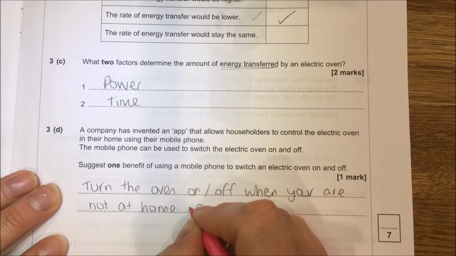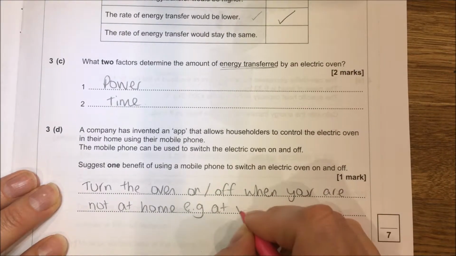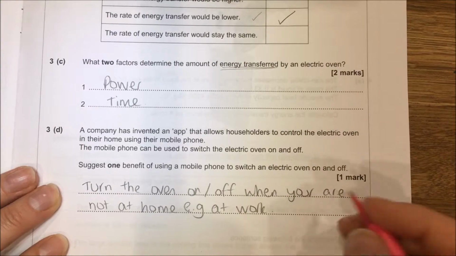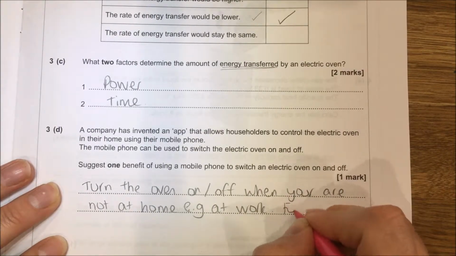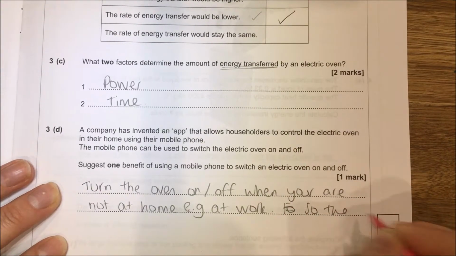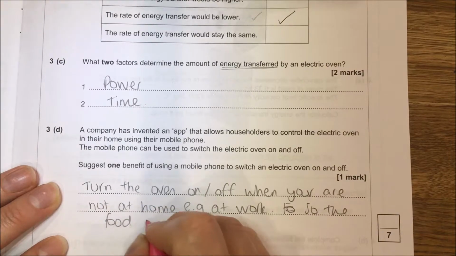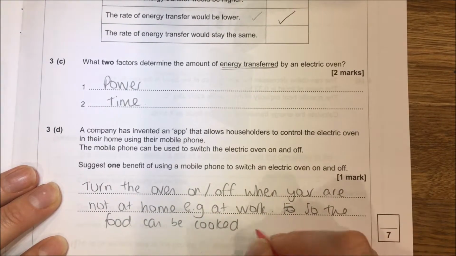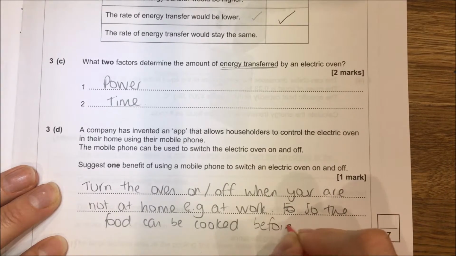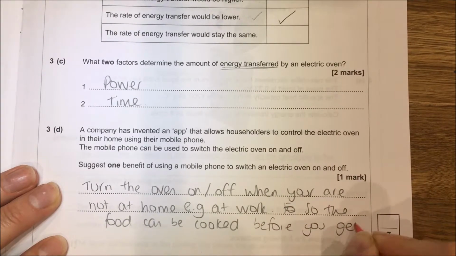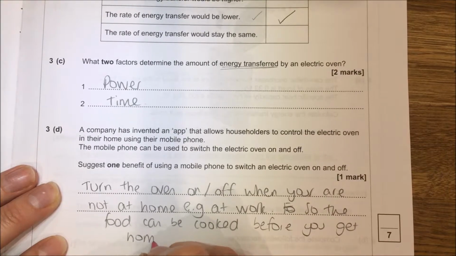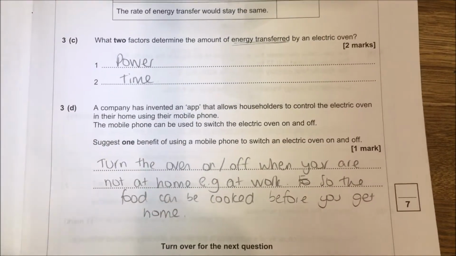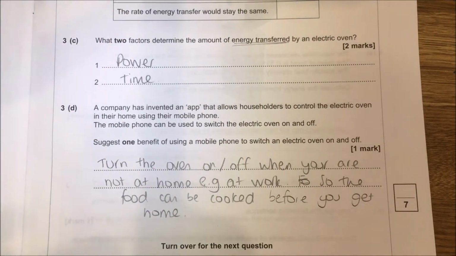You could put e.g. at work. And what's the benefit is that the food can be cooked before you get home or for when you get home. Okay, good. Right, on to the next question.